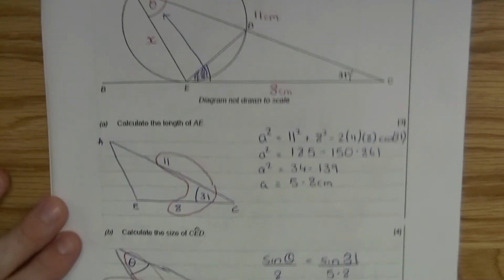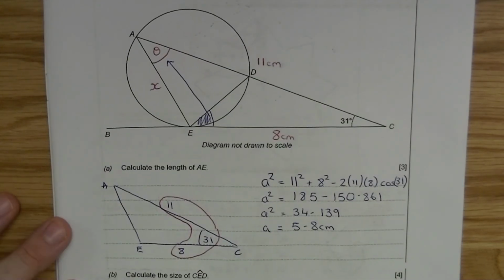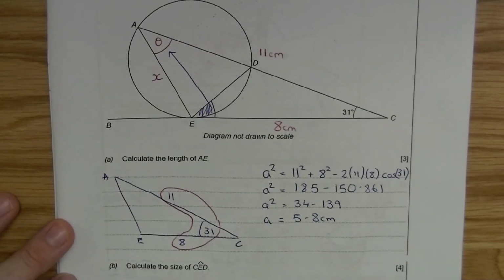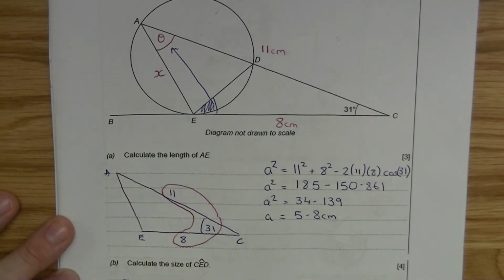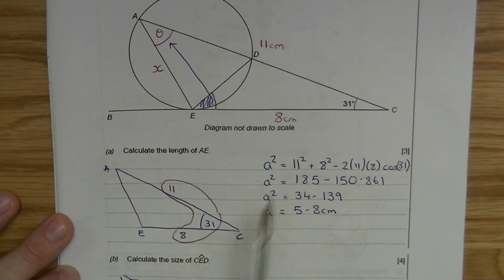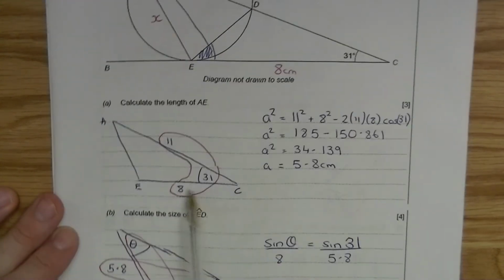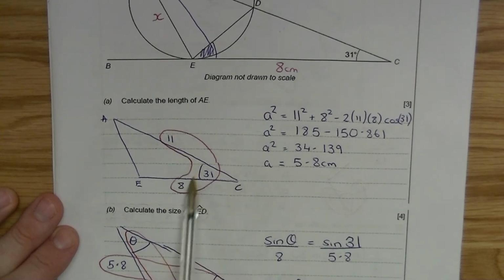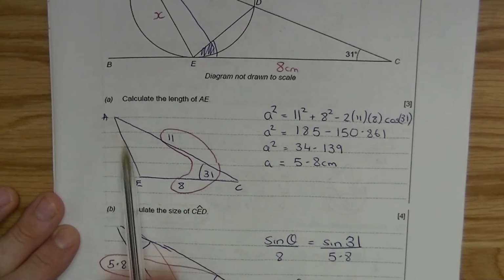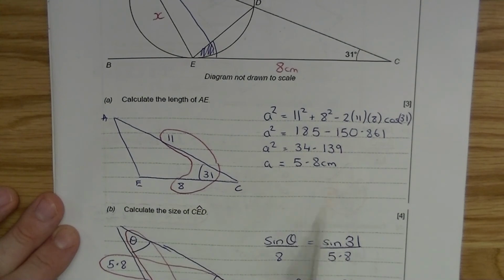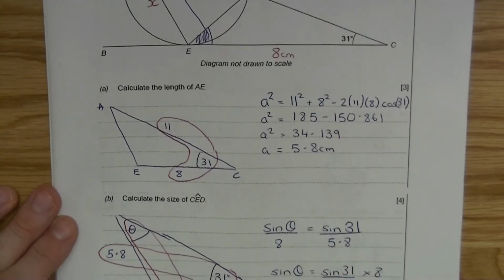Now for this. Okay, I'm just going to let you have a little look at that. What I've done is I've stripped out this big triangle here, ECA, and I've put on the lengths they've given me, which are 8, 11, and I knew this 31. So I've got this trio, and initially I'm asked to find the length of AE, fine. Got the trio, want the other side, cosine rule. Pretty simple on that one.